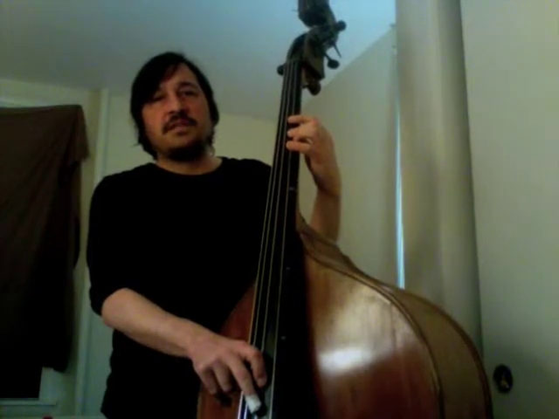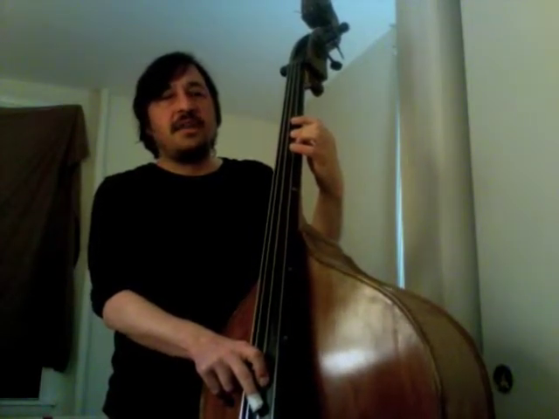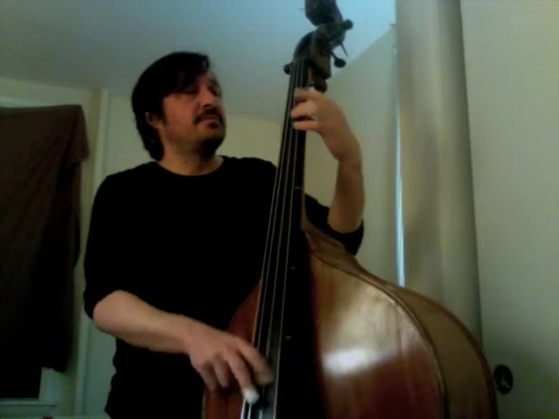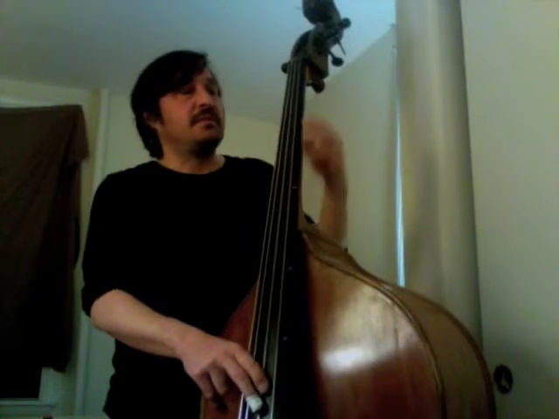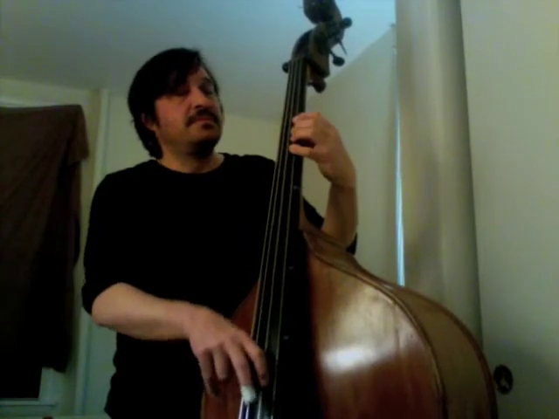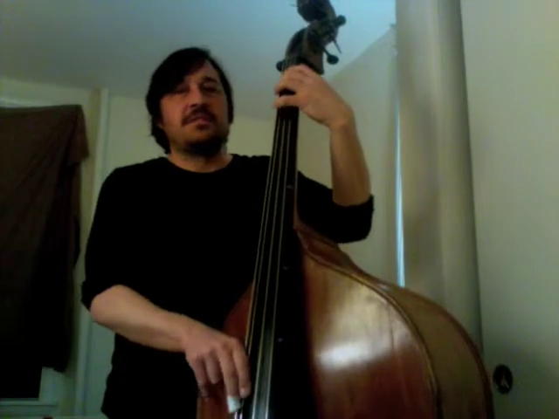Okay, let's look at how to transpose that. First, let's look at it as a simple 2-5-1 in the key of C, resolving to C. We could also look at it as a turnaround, for example a 3-6-2-5-1 in the key of B flat, as in this example: D minor 7, G7, C minor 7, F7, resolving to B flat.